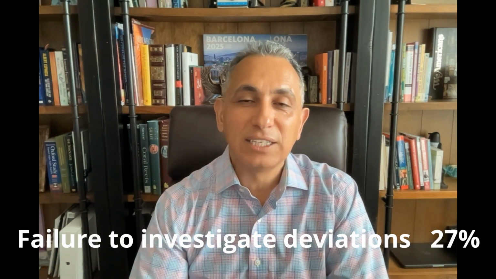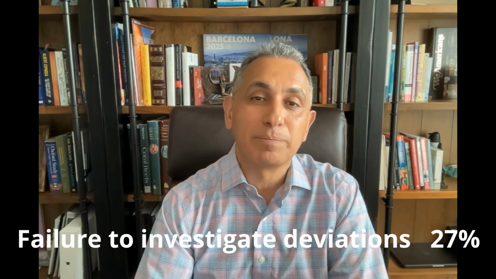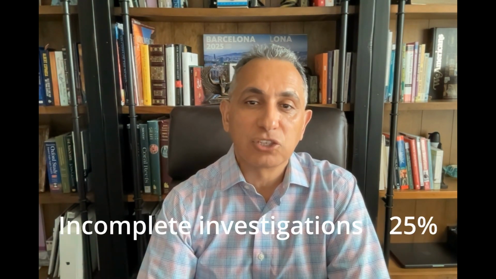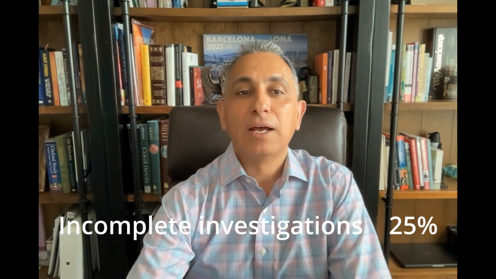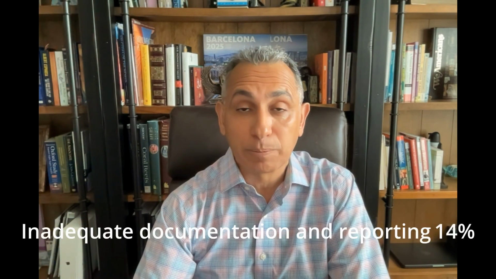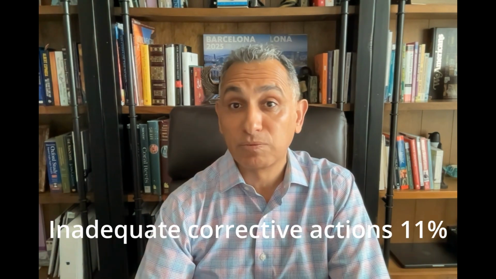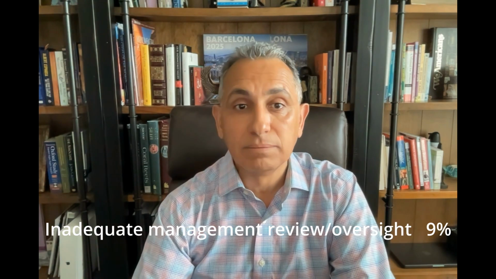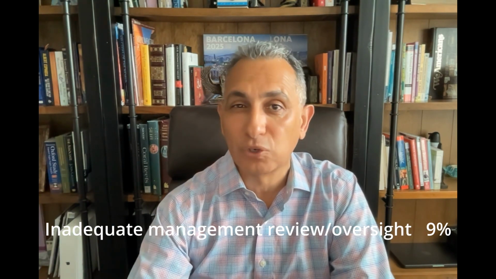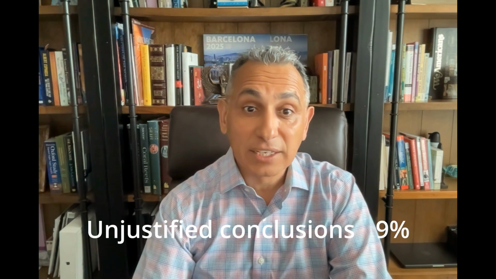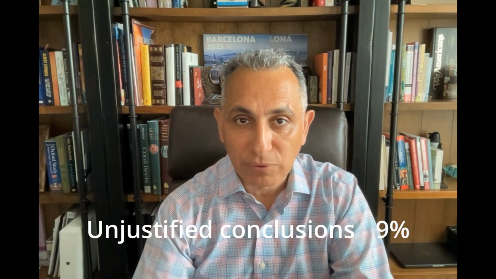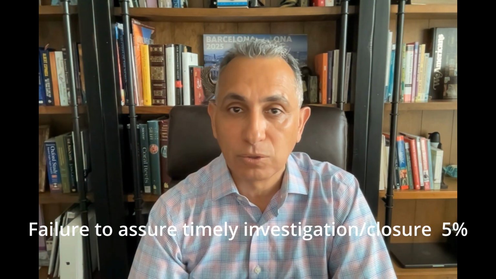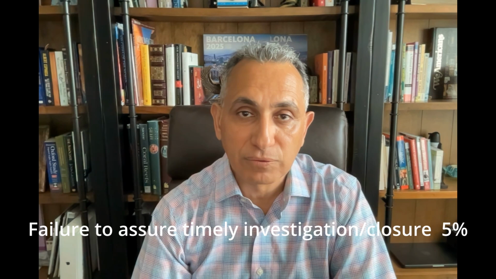And based on that, let me share with you some trends of investigation failures. The failure to investigate deviations accounts for about 27% of the reasons for a 483. And then incomplete investigations account for 25%. Inadequate documentation and reporting accounts for 14%. Inadequate corrective actions accounts for 11%. Inadequate management review or oversight accounts for 9%. Unjustified conclusions accounts for 9% of the 483s. And finally, a failure to assure timely investigation and closure accounts for 9% of the 483s.